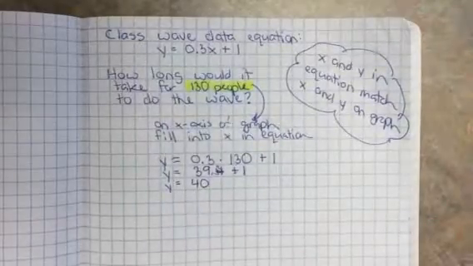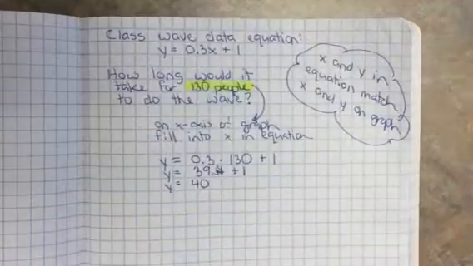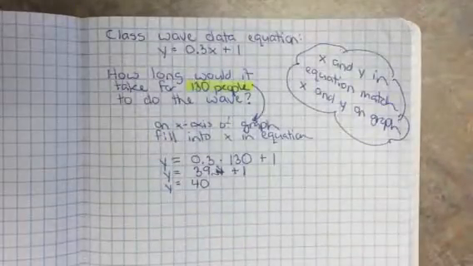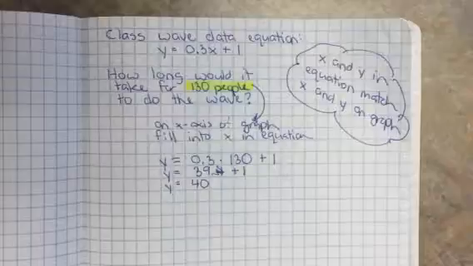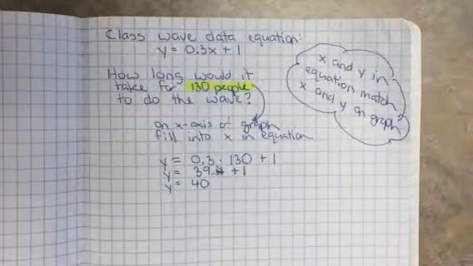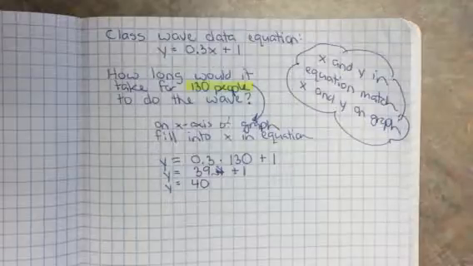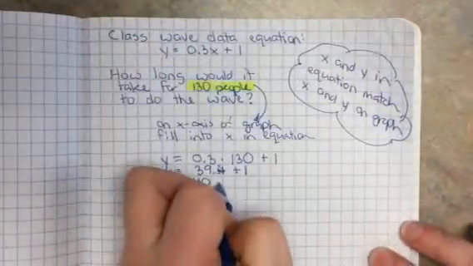And because this is an actual problem, what did we just calculate? The time. And how are we measuring the time when we collected our data? Measure the time in seconds. So we should label this so that we know what we just calculated.